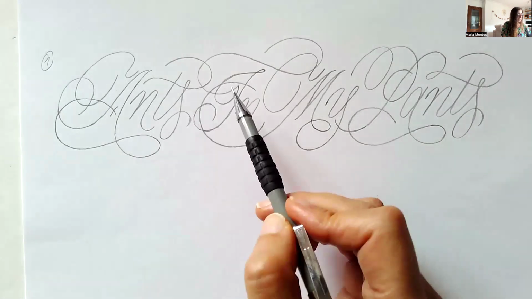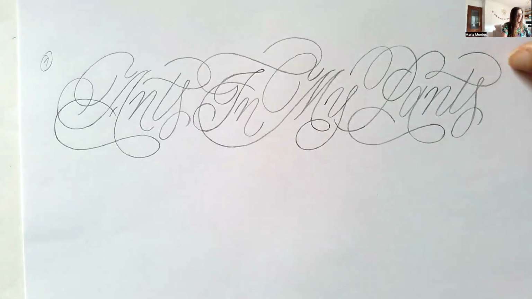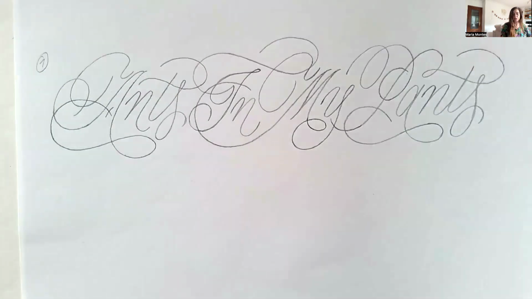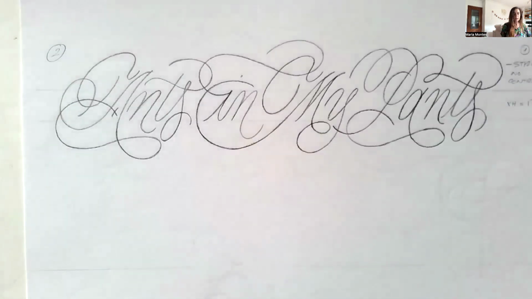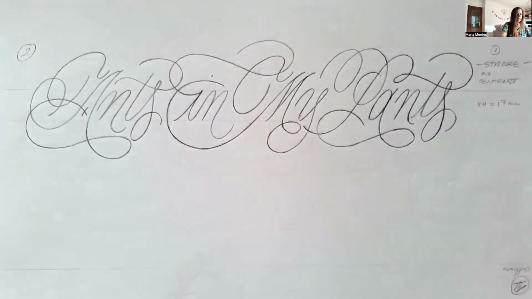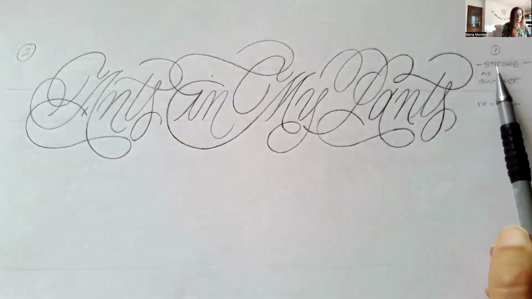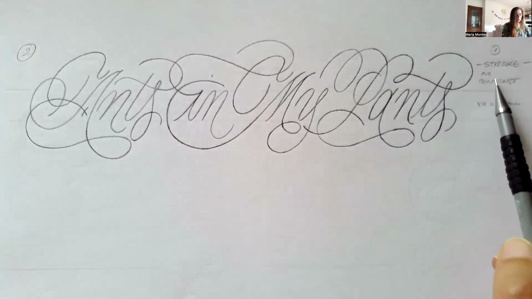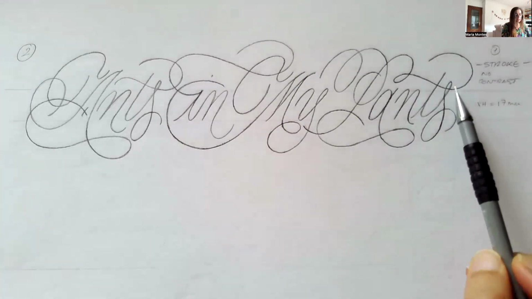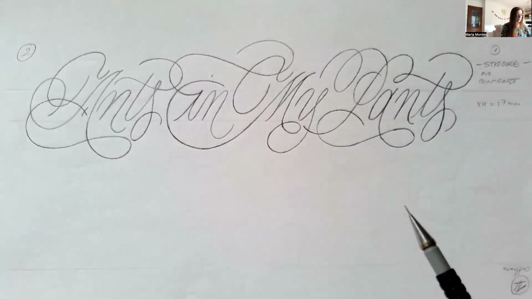And I know that once I add weight in here, there is too much going on. So I decided that I'm going to simplify this section of the piece. As you can see in here, I have the second step. You can see how I'm making marks and I'm saying to myself, there is no contrast, obviously, it's only a monoline sketch, and the X height is 17 millimeters.